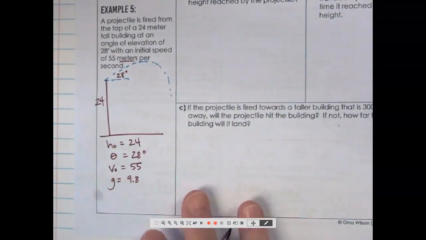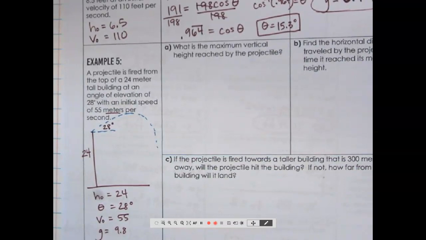Okay, what is the maximum vertical height reached by the projectile? It starts at 24. And if it's being fired at an angle of 28, then it's going to go more than 24, right? Okay, so I'm looking for y, correct?